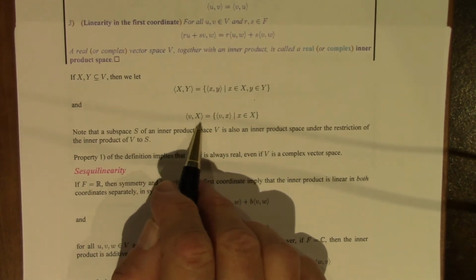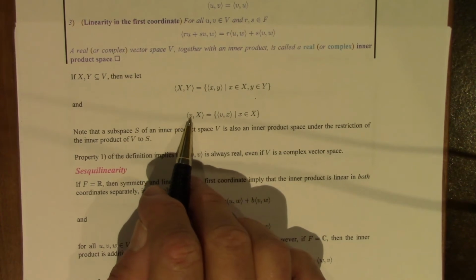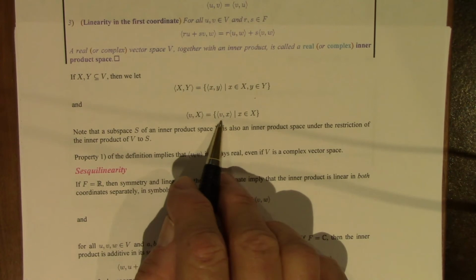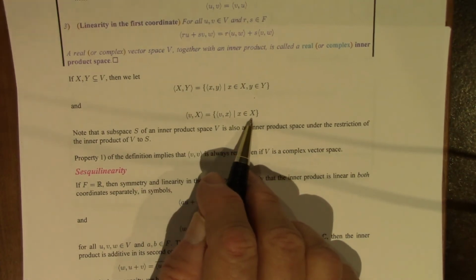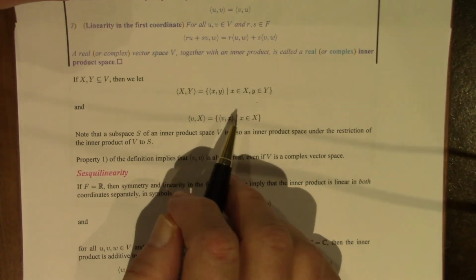And as a slight simplification of the notation, the inner product of a vector with a subset of vectors is this set. So these are convenient notational extensions.